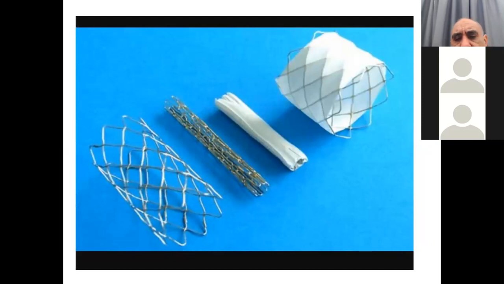Coarctation of the aorta can be treated by stenting or by surgery. Stenting, of course, is easier. Stenting or surgery will not actually obviate the risk of dissection. Still, dissection can occur.